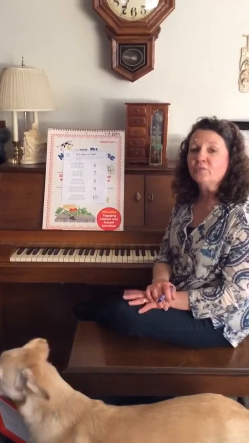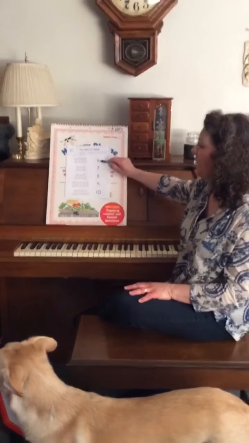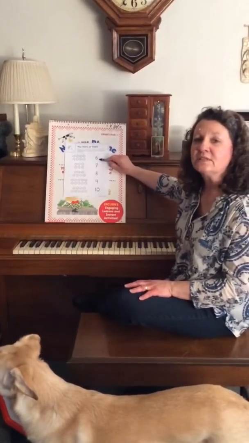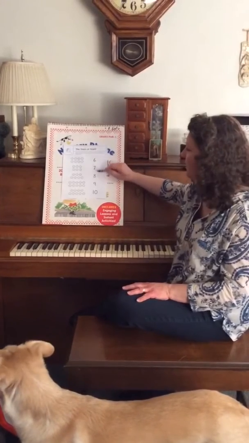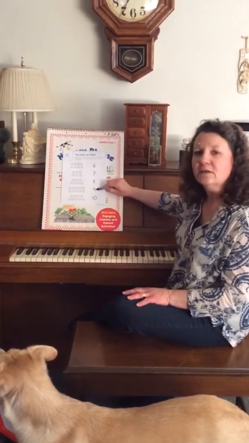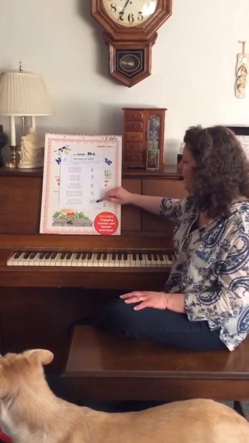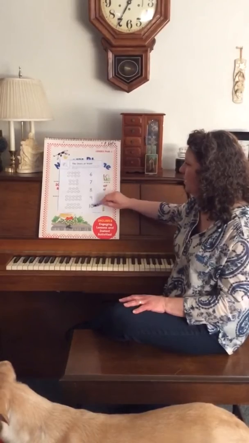Now, we've done all of our numbers from 0 to 10 so far, so let's go over this number. Do you remember what number that one is? That's the number 6, and this one is 7, and here we have number 8, and this one is 9 and 10. So we have 6, 7, 8, 9, 10.